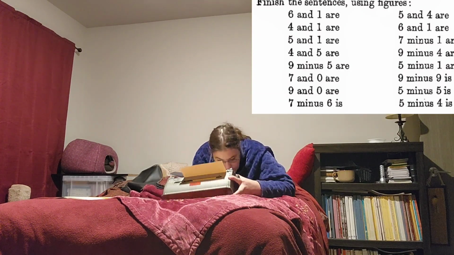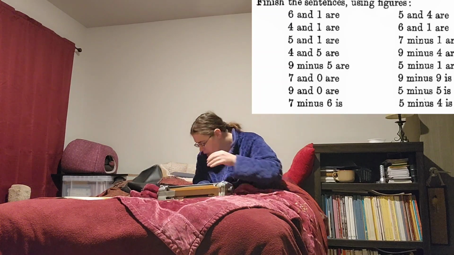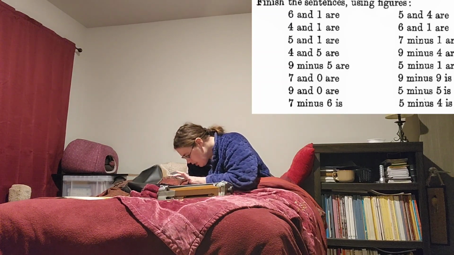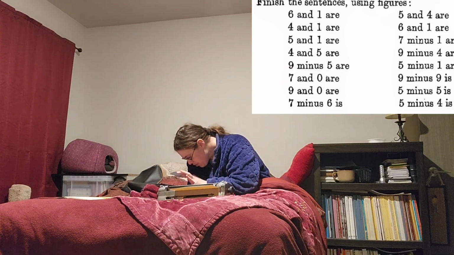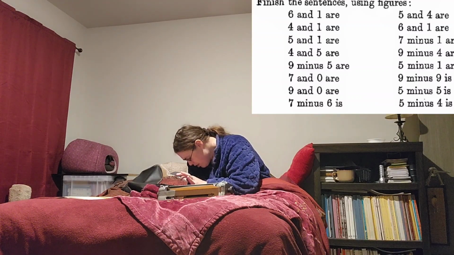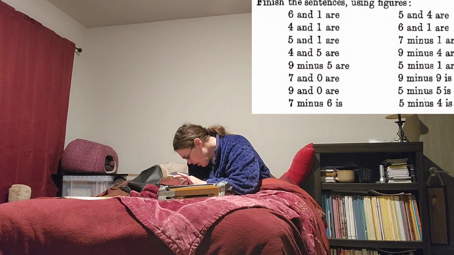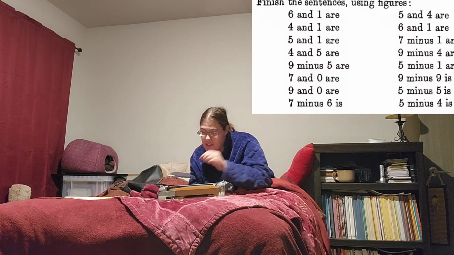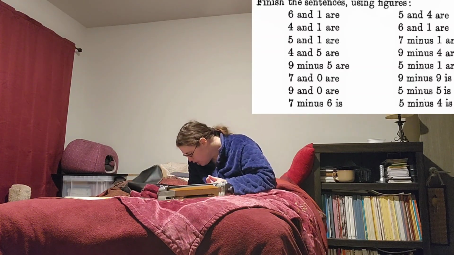I should have done like a double space, but oh well. Double space is easier to feel. Okay, so we got 3 left. Actually, we got 6 left because there's 2 columns.